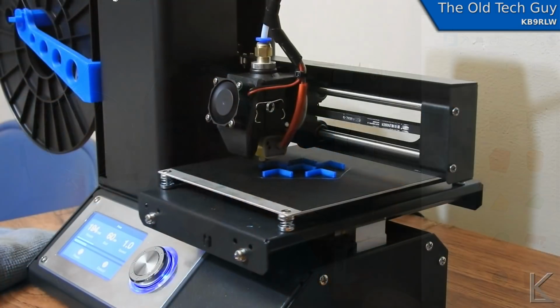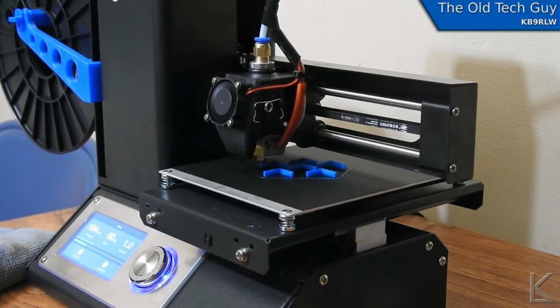Slicing. That's the next step. You've designed your model. Now you've got to take it to the printer. It needs to be converted into layers and G-code commands that tell the printer what to do. And there's programs called slicers for that. So that will be part 3. Okay, let's go watch the printer print this thing.